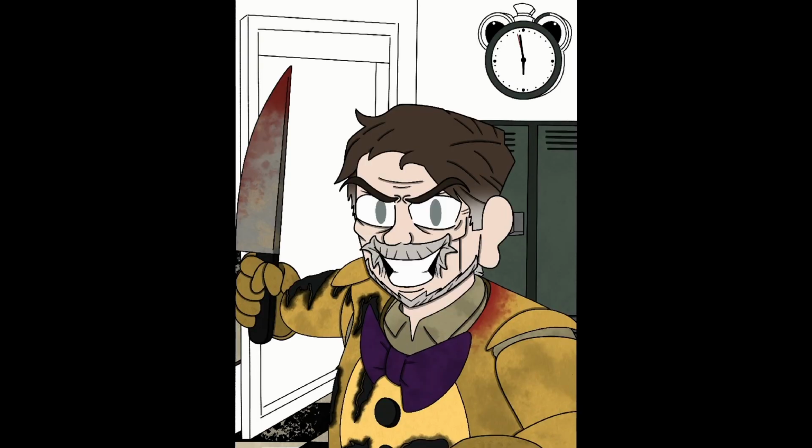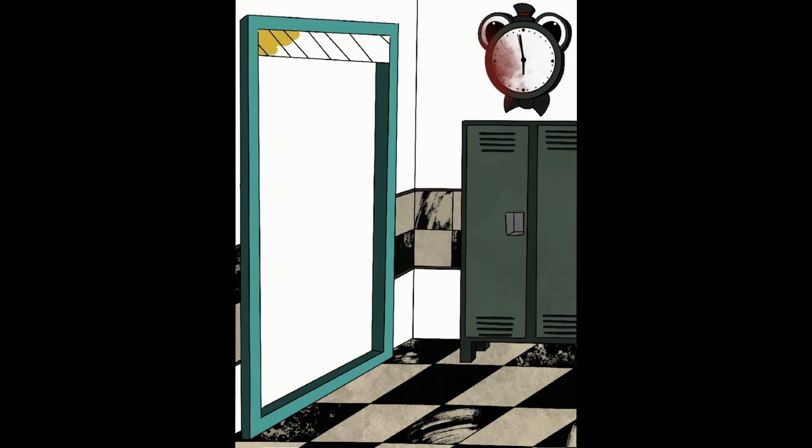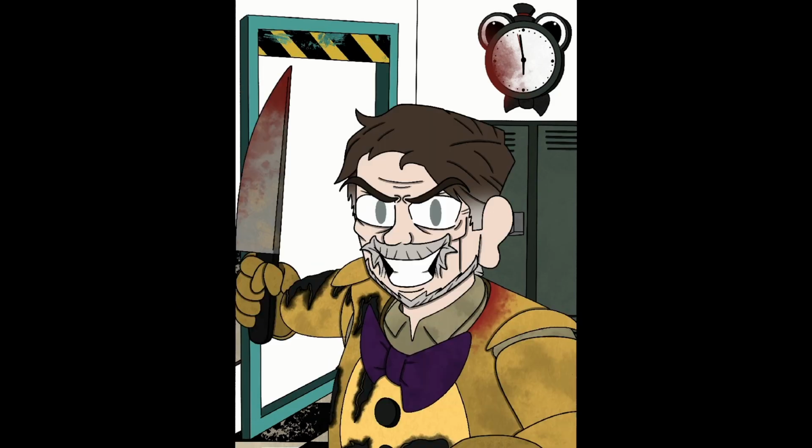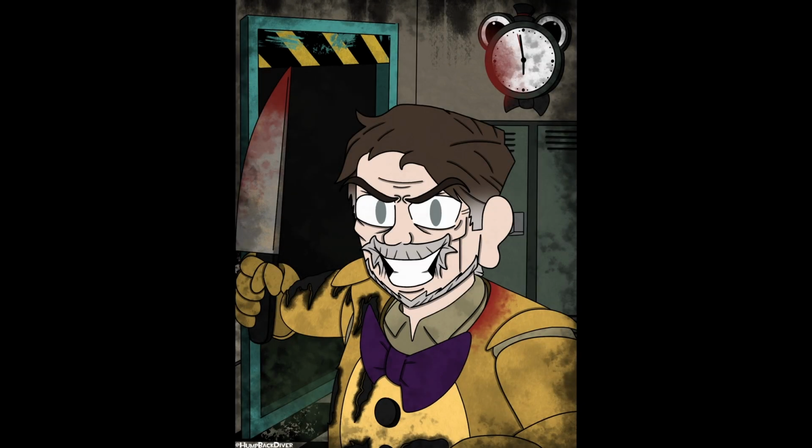Fun fact, I actually gave the clock a little Easter egg. I don't know if you guys can see it because it's really tiny, but if you look at the clock hands, you can see that it's almost at 6 a.m., which means in this portrait, Matthew Lillard got you at 5:59 a.m. Anyway, the portrait is now complete.